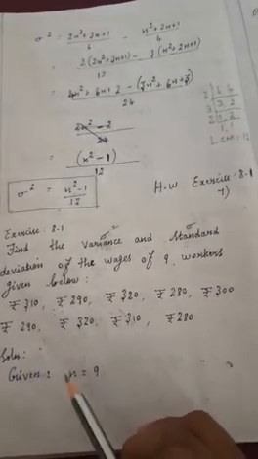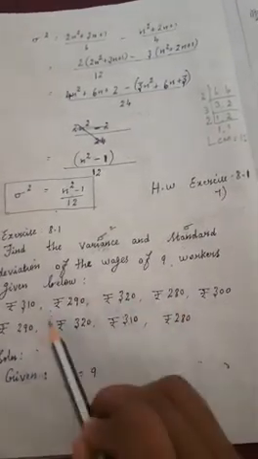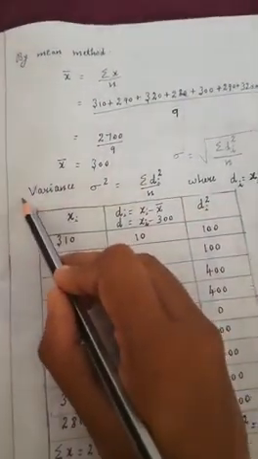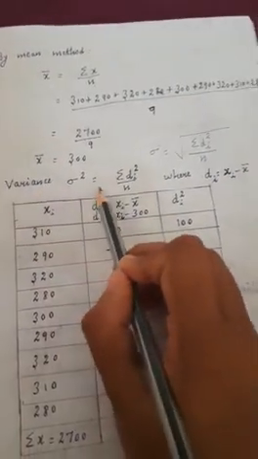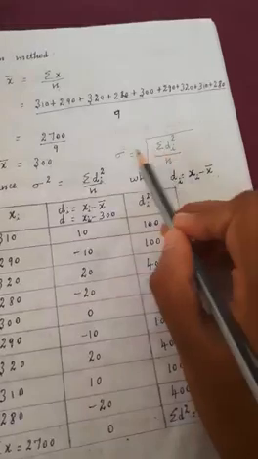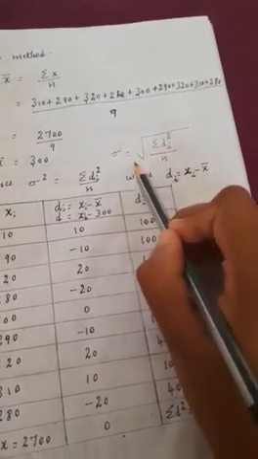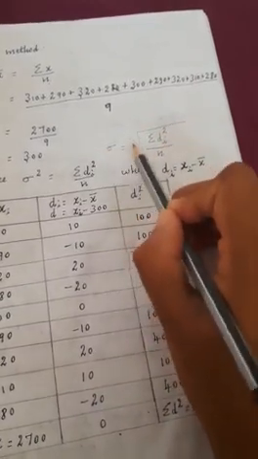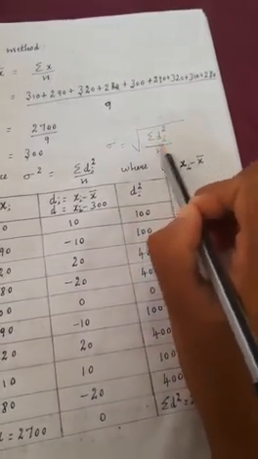First you have to write the given. N means number of observations, and there are 9 observations in total, so n is equal to 9. Here we are first going to find the variance, sigma square. Why are we squaring? We know the standard deviation by the mean method. The formula is sigma is equal to the square root of summation di square divided by n.